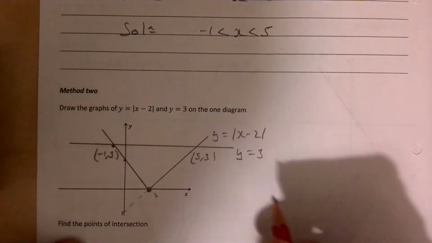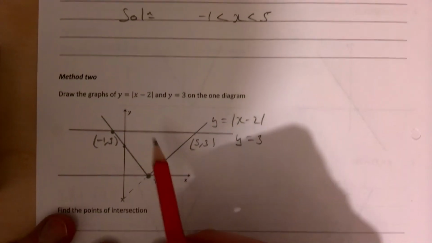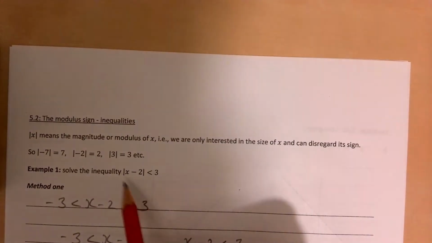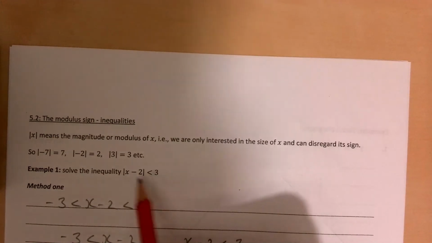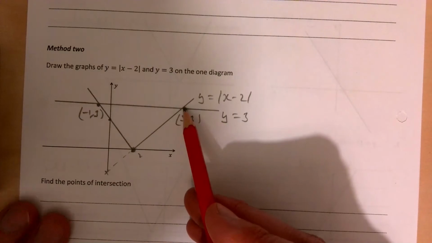We can solve it below then by squaring both sides, but you can do it that way. And we're asked for whenever this is less than this. So where is this graph lower than this graph? That's obviously in between -1 and 5, which is what we had up here for our answer.